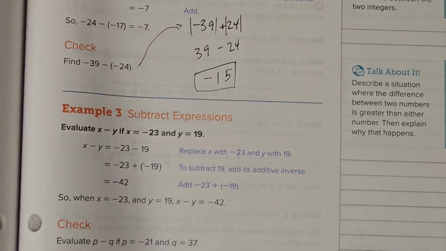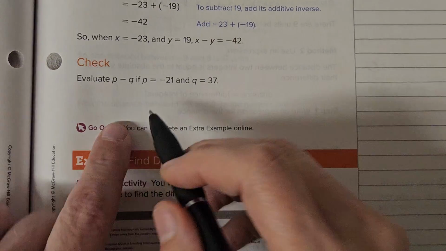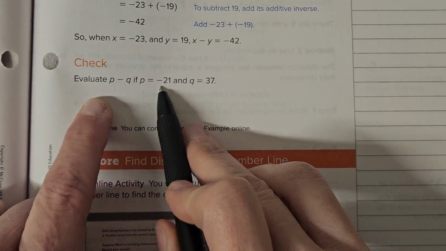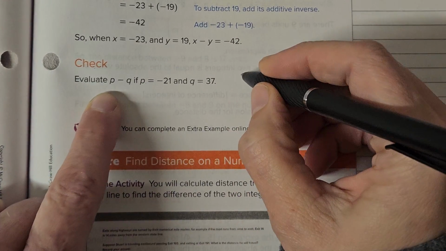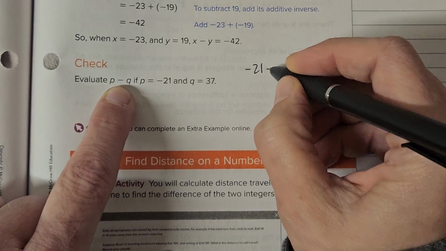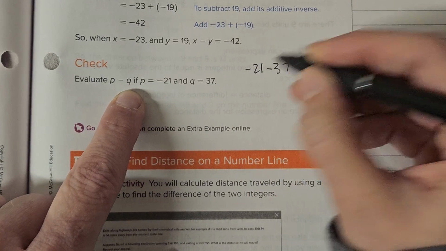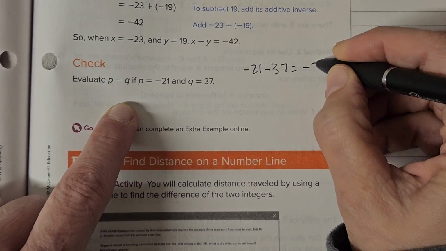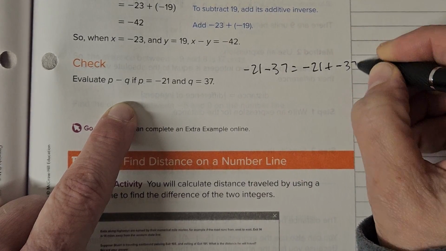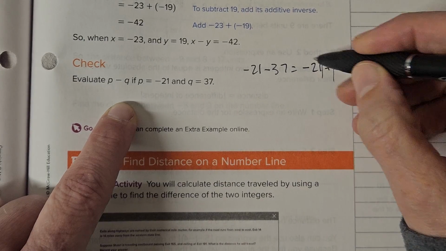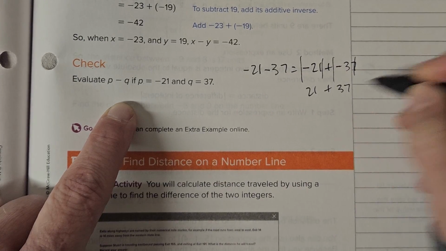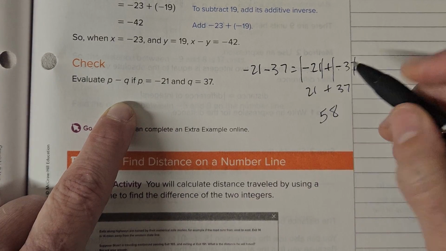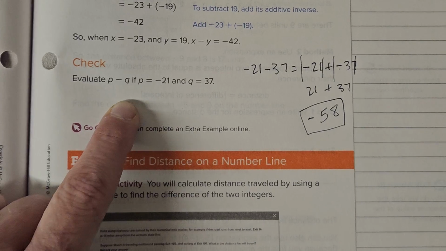Here's where sometimes you'll get confused, is when they say evaluate the expression and then they give you the values. Substitute the value of the variable. P is minus 21, so it comes first, minus Q. Q is 37. We just have minus 27 minus 37. And if you remember, this is plus a negative. Yesterday we said take the absolute value of these and add them. 7 plus 1 is 8, 3 plus 2 is 5, and then use the same sign as in the question because they both had same sign. Done.